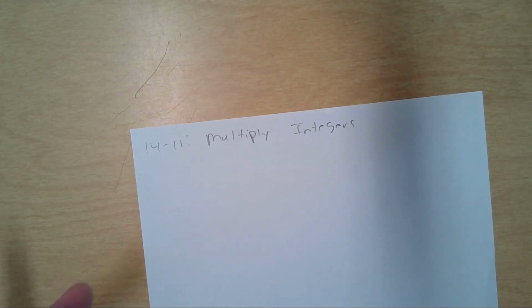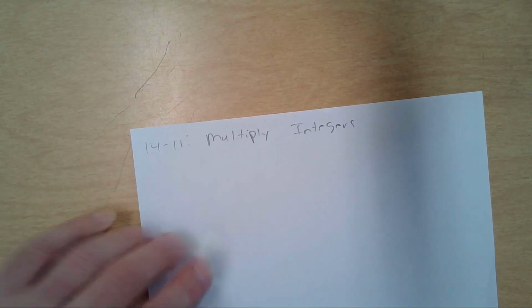So I'm going to write out the rules today, and I don't really want to rewrite them when we divide. I don't think we'll need to, which means that lesson will probably take less than 10 minutes. But the rules for multiplying and dividing are the same, okay? So I'm just going to write them out today.